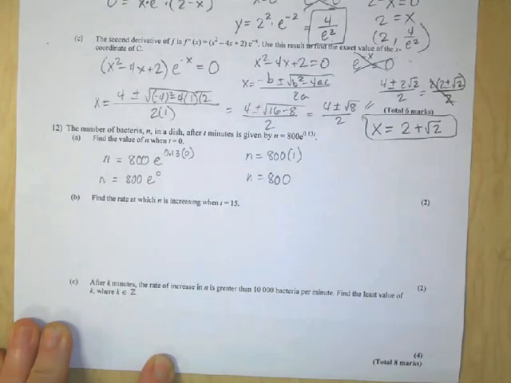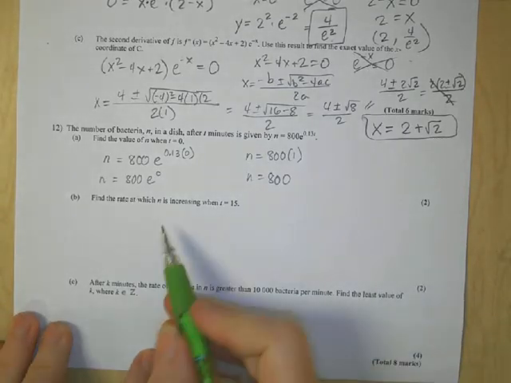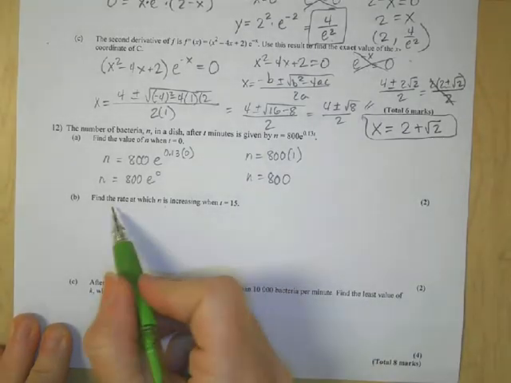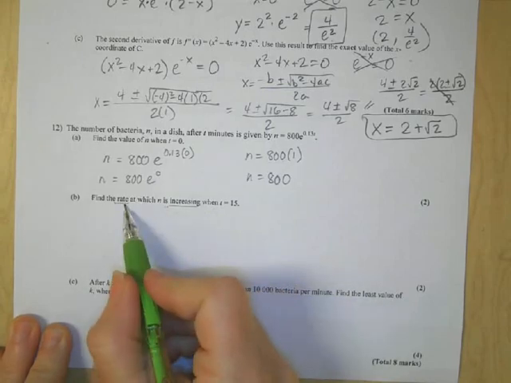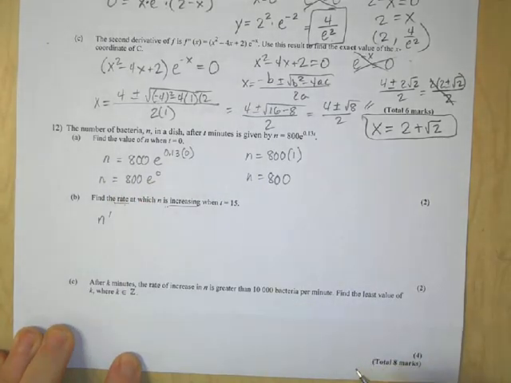Find the rate at which n is increasing when t is 15. Okay, increasing, rate of increase. That sounds like rate of change. So that would be slope. So that means I need to find n prime. I need to find the derivative of n.